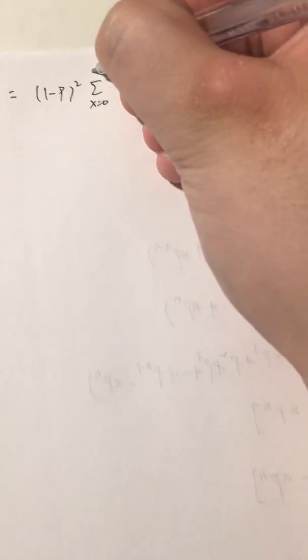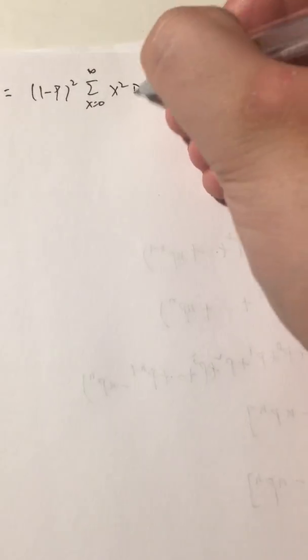And then we get E[X] is 1 minus p squared times the sum from x equals 0 to infinity of x squared p to the power x minus 1.